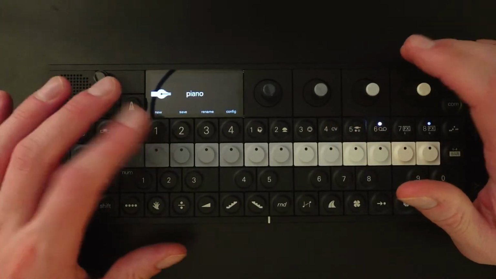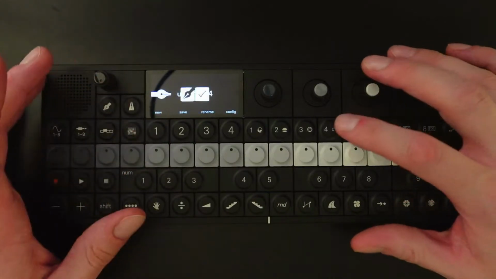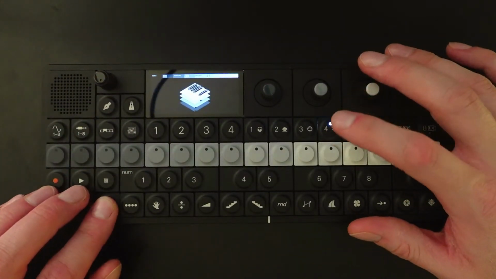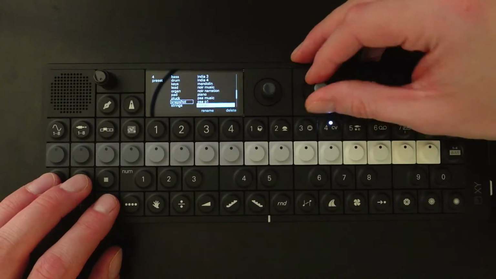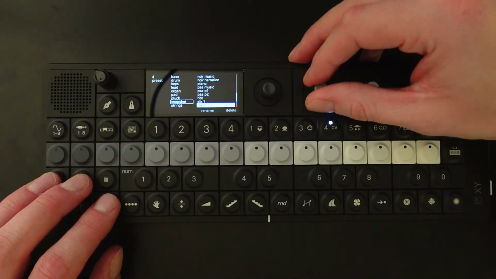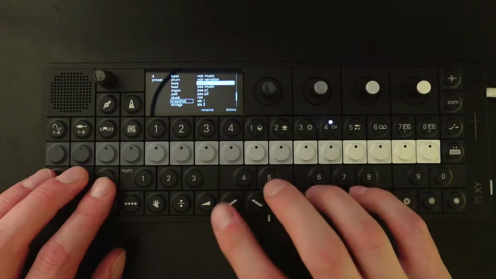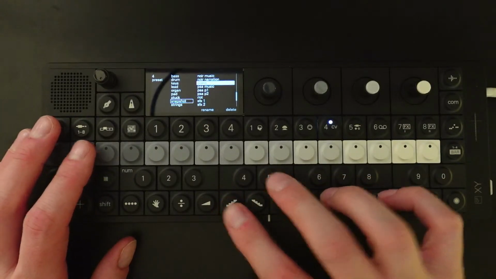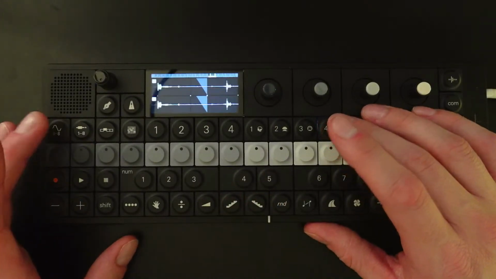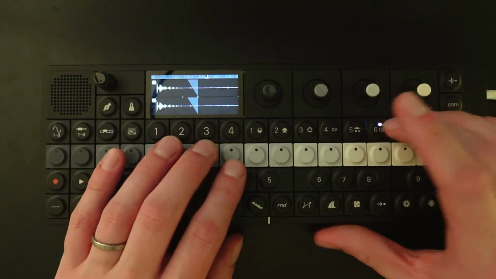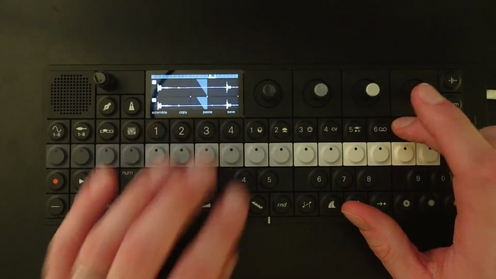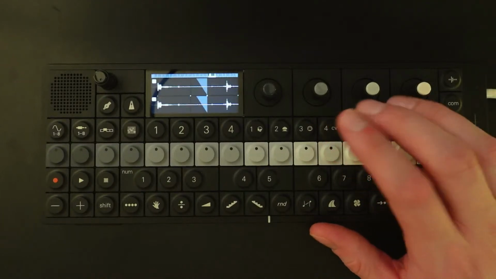So I'm just going to start from scratch here, and load up the piano snapshot or piano sample I took earlier today. There it is. And then I'm going to copy this and paste this on a bunch of spots. I can only link up to 4 at once, so I'm just going to have it on these 4.